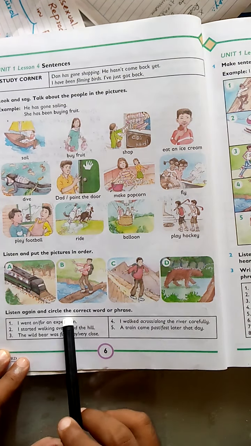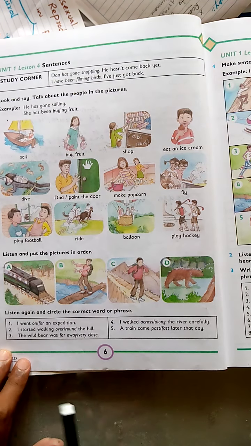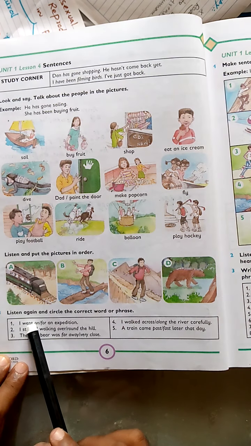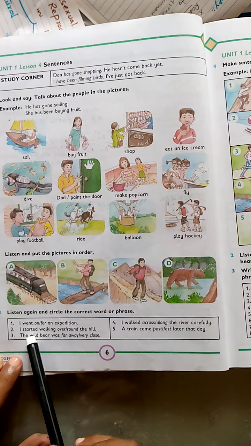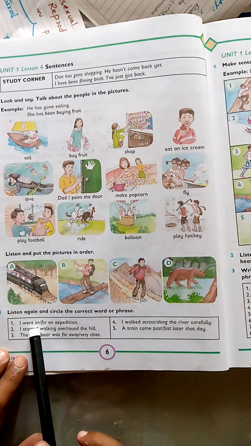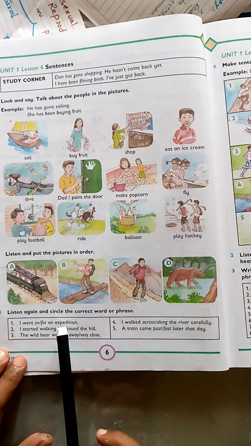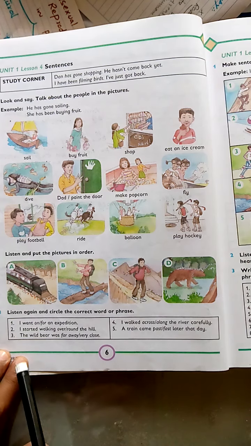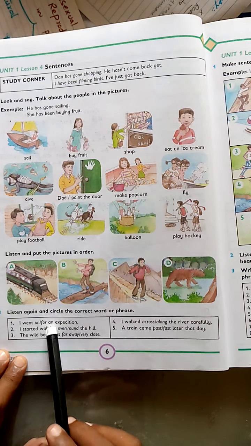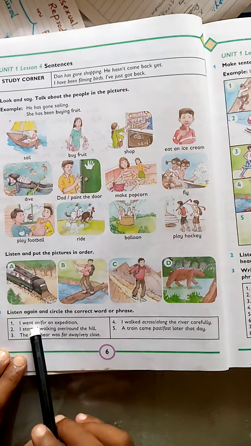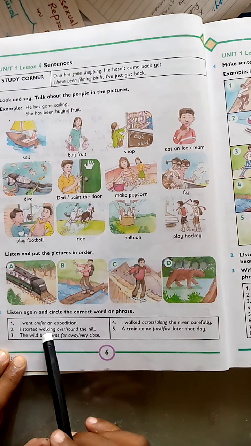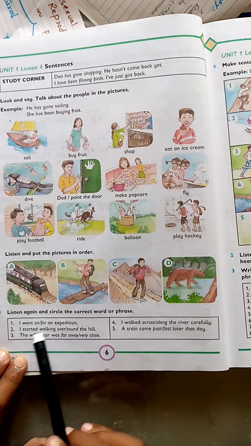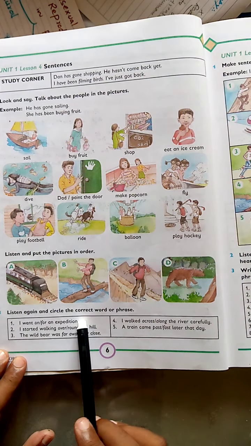Okay, so dear students, now listen again and circle the correct word or phrase. Number 1, are you watching it? Dear students, are you getting my point? Good. I went on or for an expedition. As we read in our second lecture, I went for or on an expedition. I went on an expedition. So, the correct answer is on, not for. The correct answer is I went on an expedition.